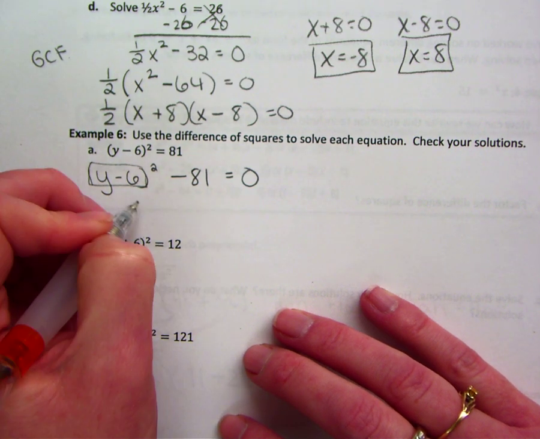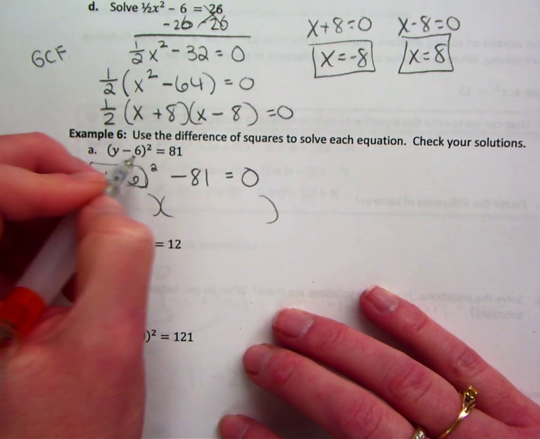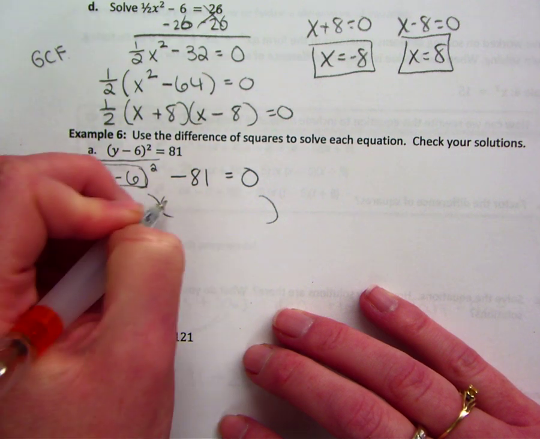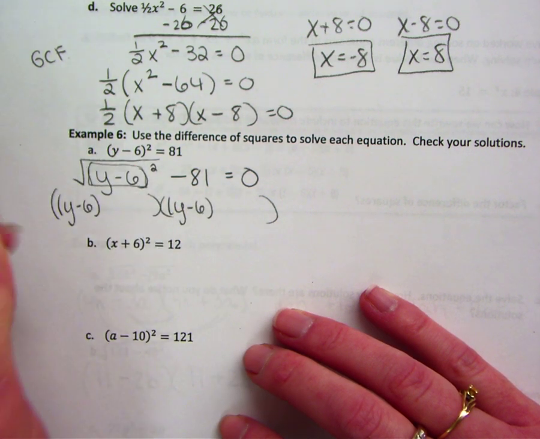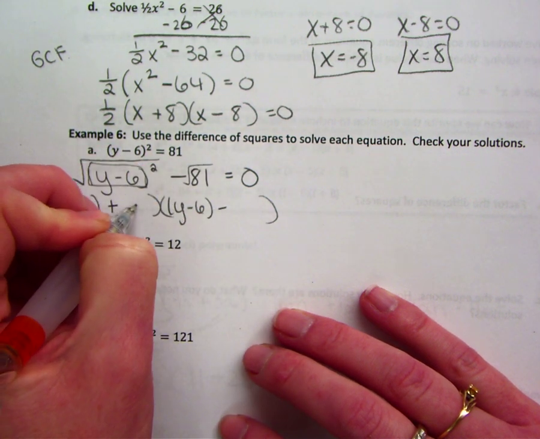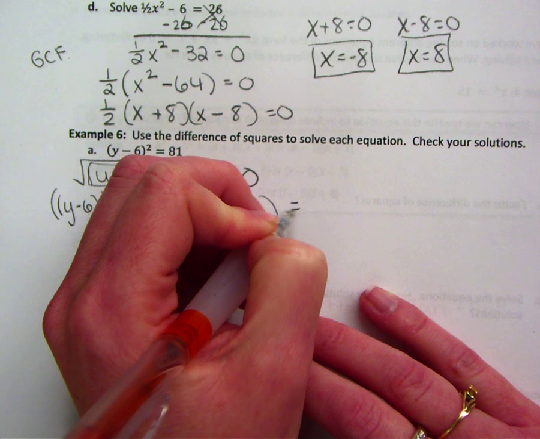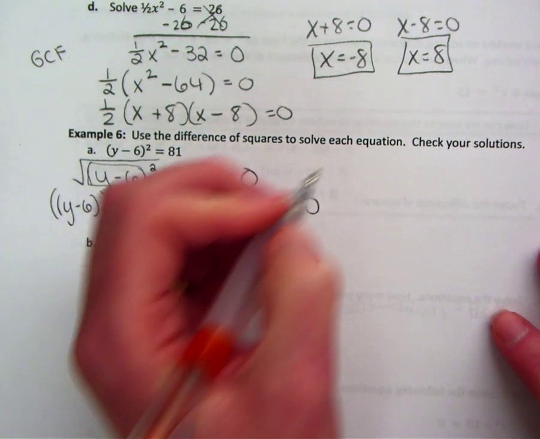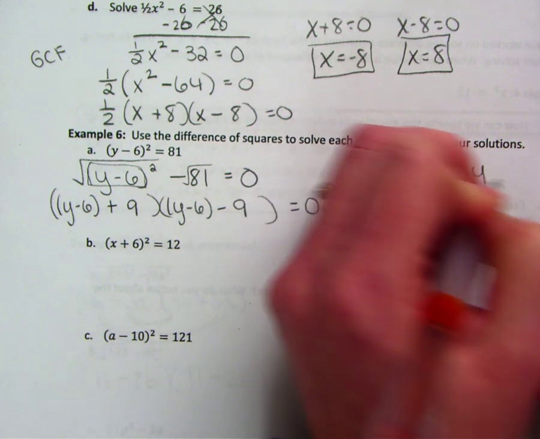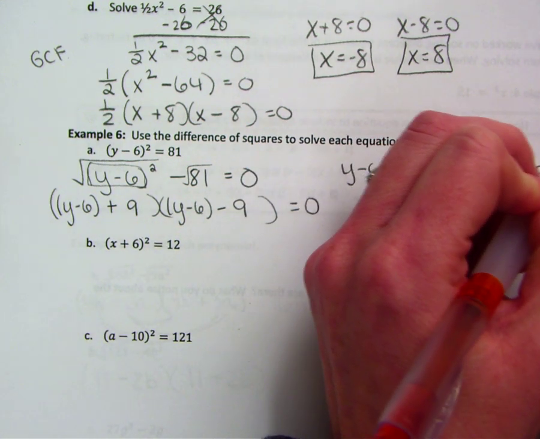So we break this into 2 sets of parentheses, and we take the square root of the first term. We get y minus 6 at the beginning of each set. And then we take the square root of the second term. We get 1 plus and 1 minus. The square root of 81 is 9. And we get 0. And we take each factor. y minus 6 plus 9 equals 0. And y minus 6 minus 9 equals 0.